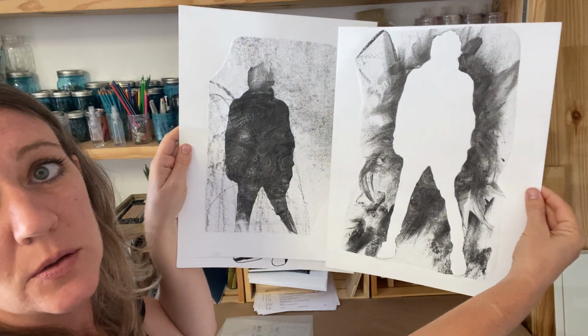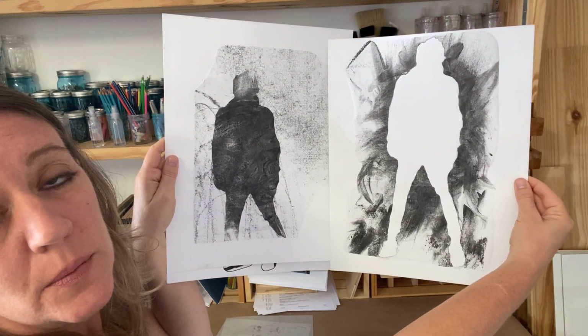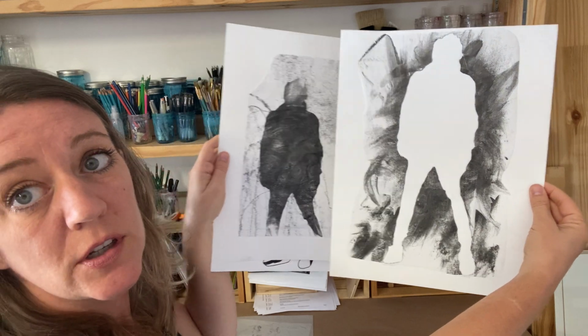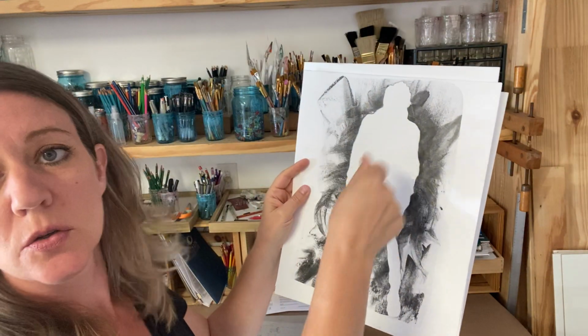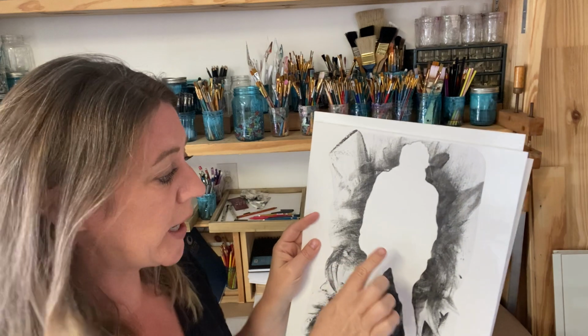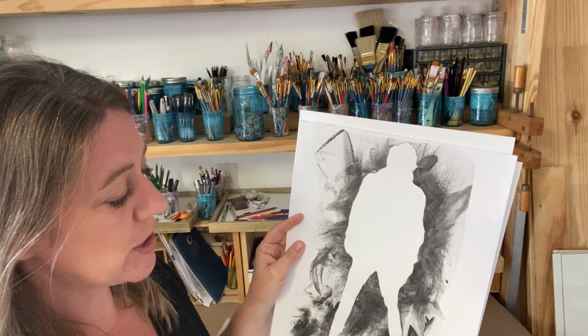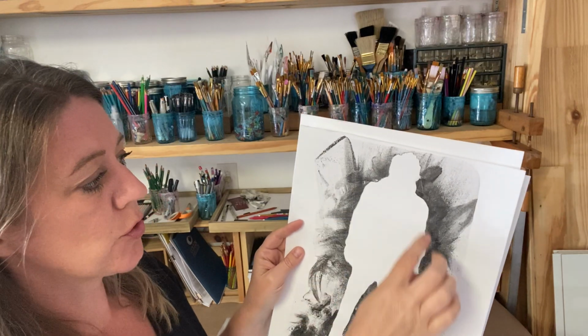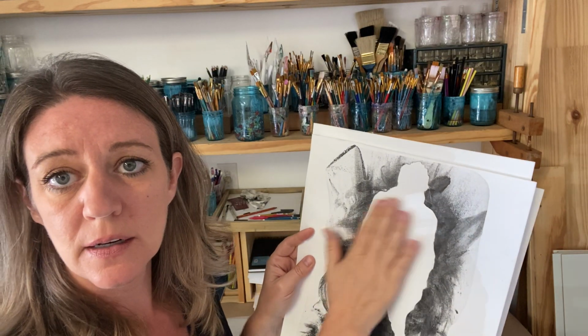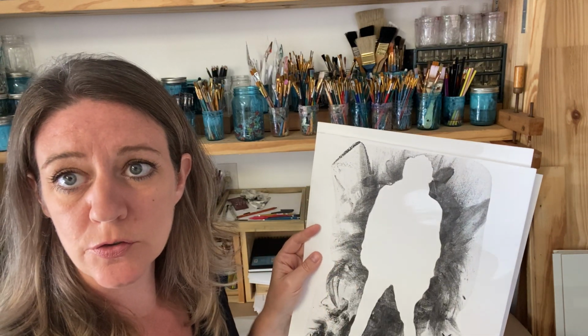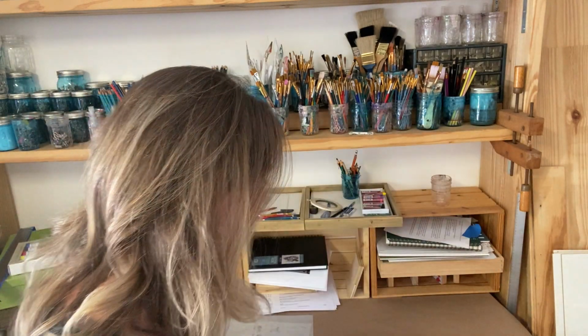Isn't that cool? But it was his black acrylic just being used in a kind of painterly fashion. The way that he did this is he took the tracing paper of his figure, drew it out, and then was able to paint around it and remove the tracing paper. So like a stencil.